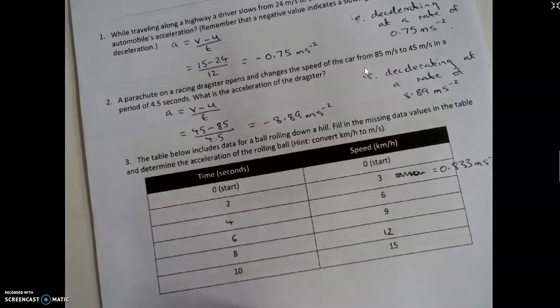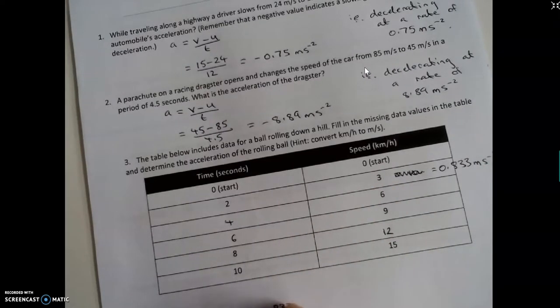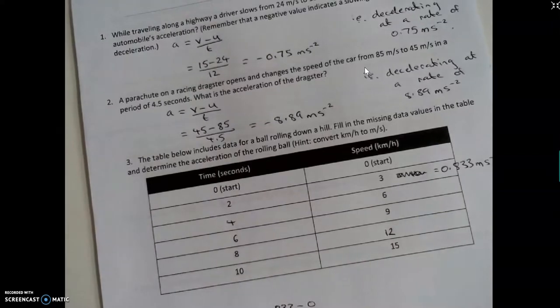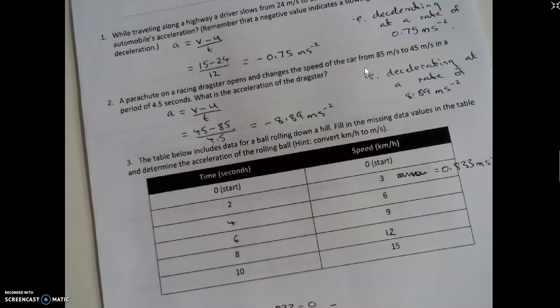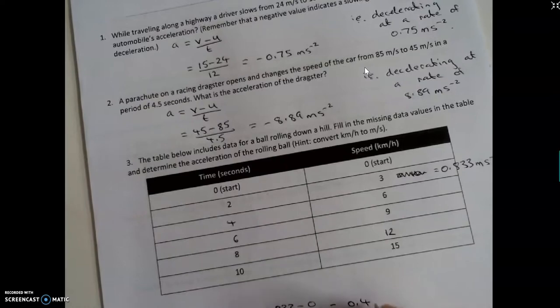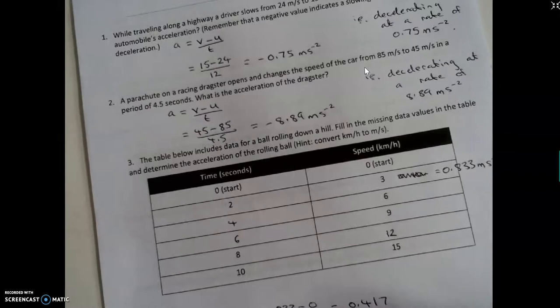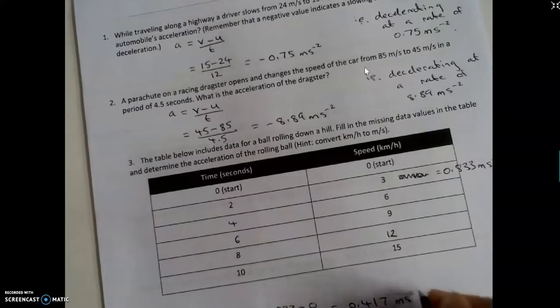So it's going to be 0.833 minus 0 over, what time interval did that happen? 2 seconds, which is equal to 0.417 meters per second squared.